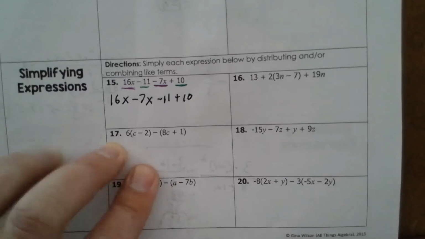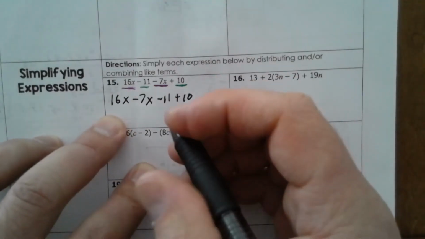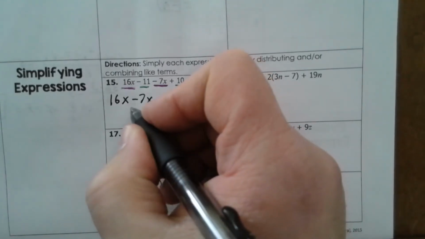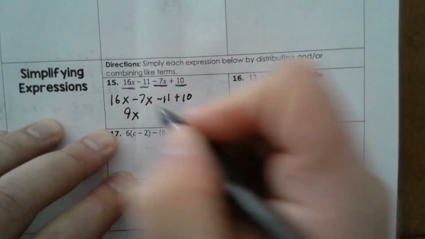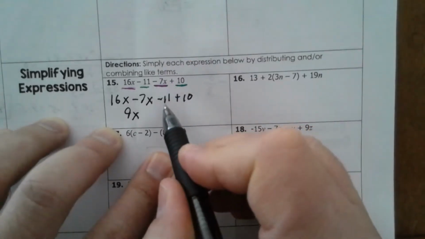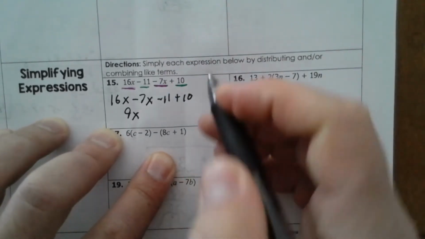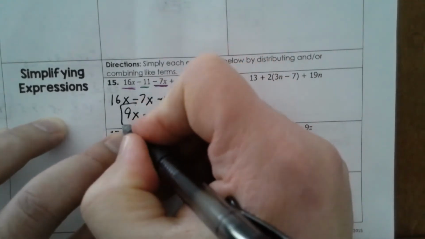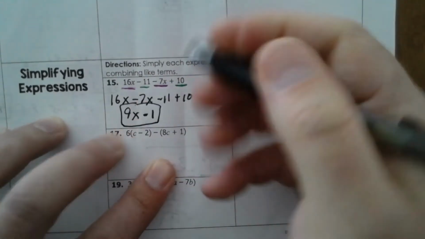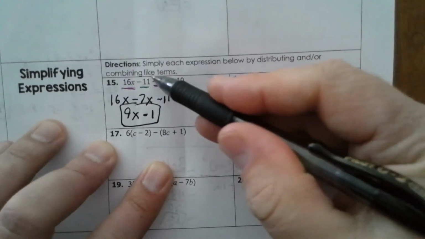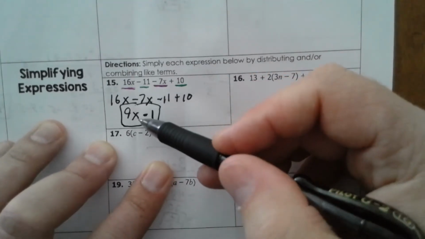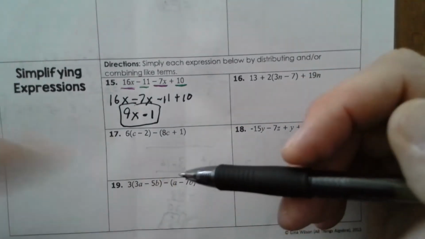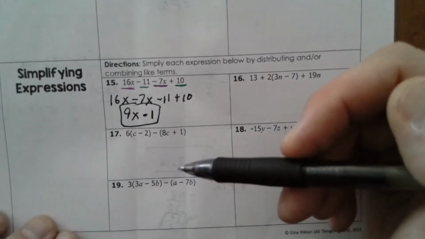So what's 16 minus 7? 9. All right, so keep that x with it, so 9x. And then negative 11 plus 10 is what? Negative 1. Okay. So the task at hand was to simplify and combine like terms. So we have combined like terms, and this is as simple as this thing gets for right now. It was 9x minus 1.